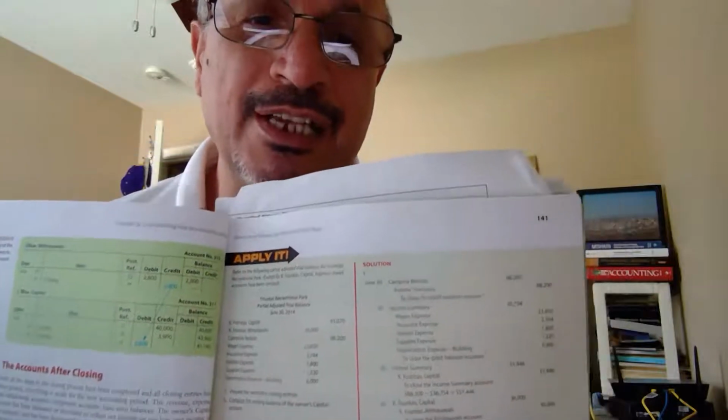Remember the formula, guys, that we mentioned many times before? The beginning balance of the capital plus net income, plus additional investment, if any, minus withdrawals. See? We say minus withdrawals.